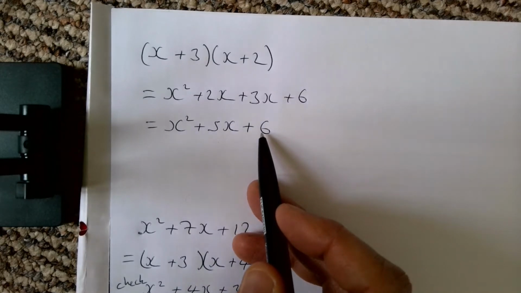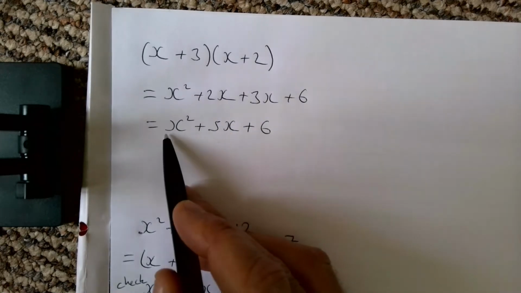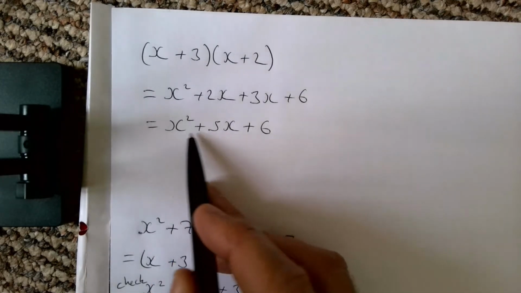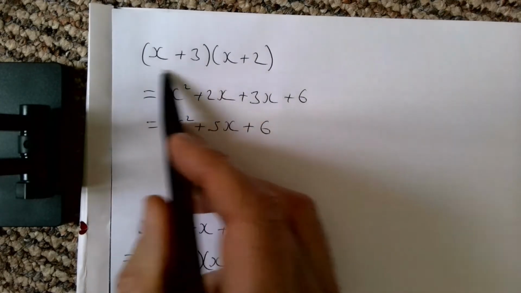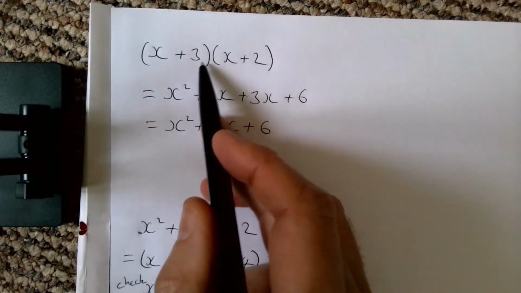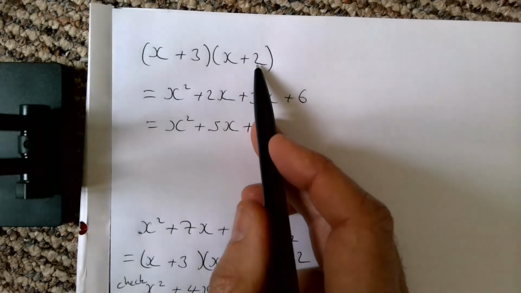Today we want to look at doing this backwards. This is a quadratic expression. We know this is quadratic because there's a wee square term there, and we want to be able to get from this to our two brackets here. Notice the relationship between the 5 and the 6 and the 3 and the 2. That's our clue for how this is going to work.